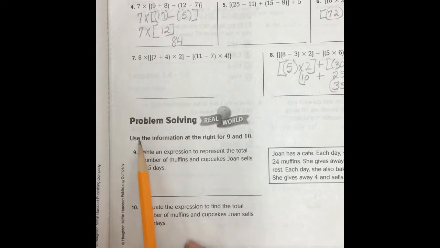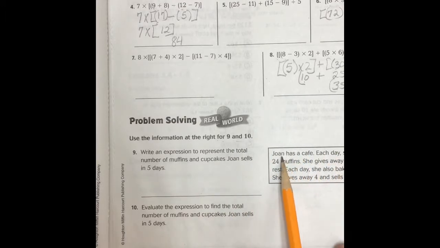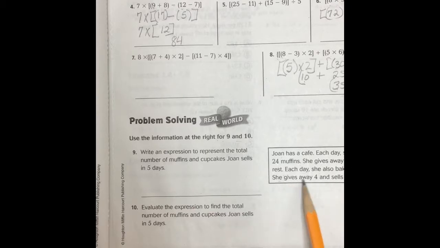Okay? Now let's take a look at number 10. It says using information at the right for 9 and 10. So here's our information at the right. All right. Joanne has a cafe. Each day she bakes 24 muffins. She gives away 3 and sells the rest. Each day she also bakes 36 cupcakes. She gives away 4 and sells the rest. Okay, so here. Evaluate the expression to find the total number of muffins and cupcakes Joanne sells in 5 days.